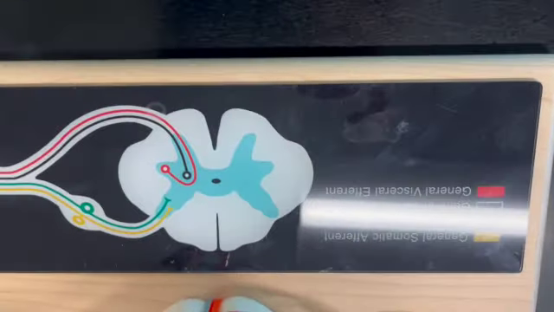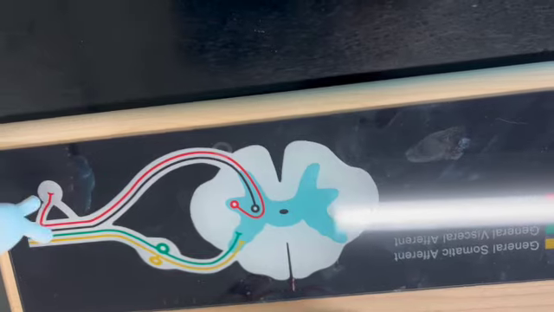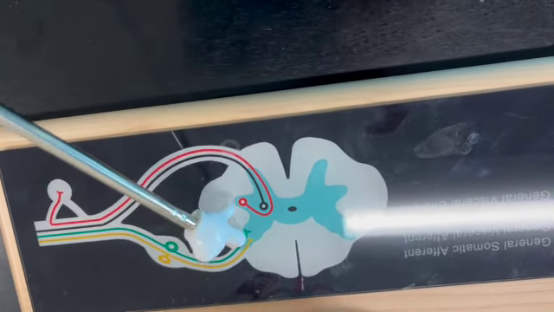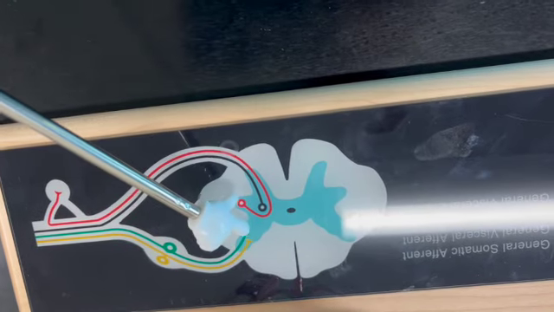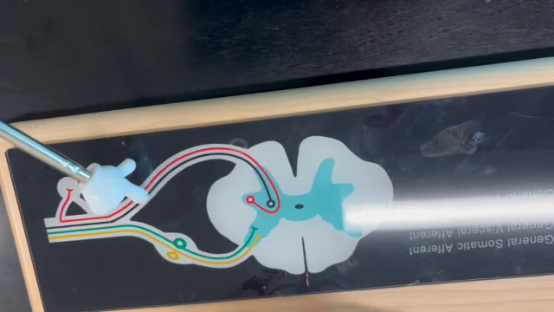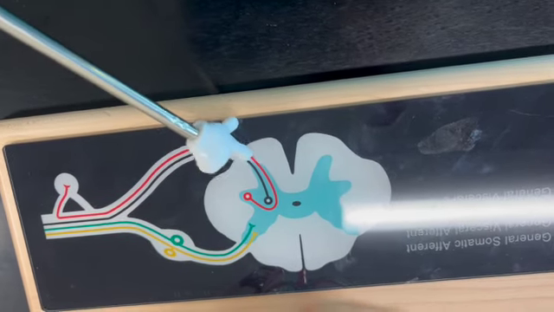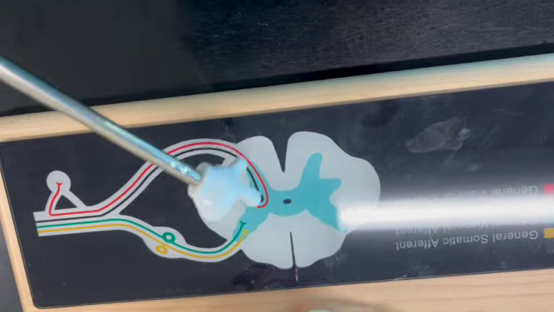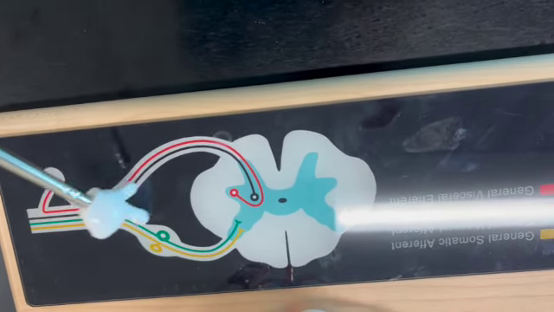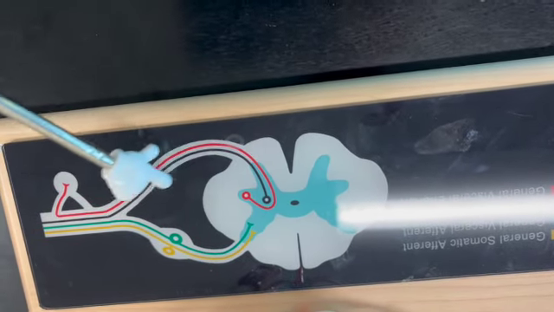Then when you look at the spinal cord, this is a reflex arc, one we can study. This is a sensory or afferent neuron coming in. Then it should be interconnected with the interneuron. Then the motor neuron is coming out, or efferent neuron coming out. So this is part of the reflex arc: afferent, interneuron, and efferent.